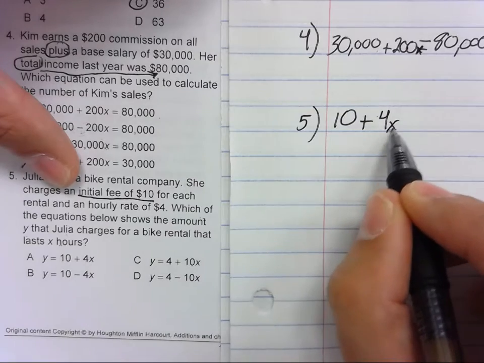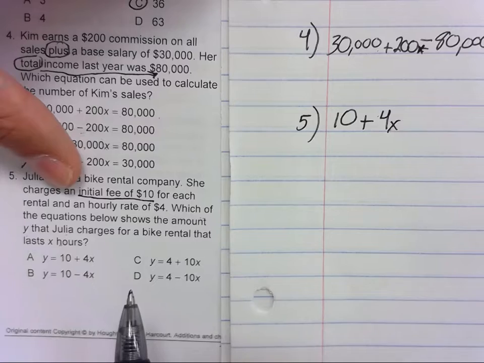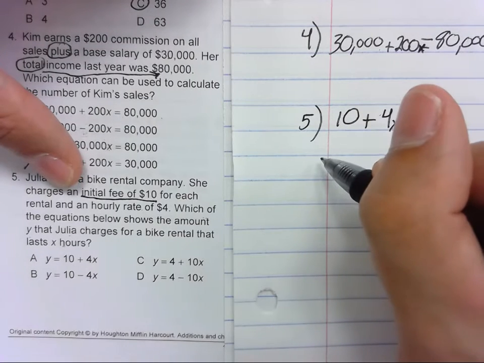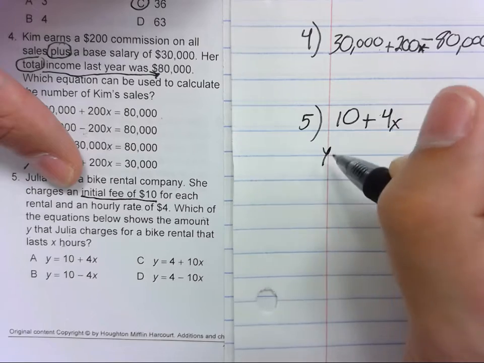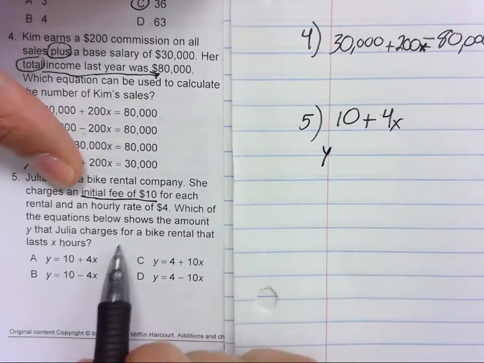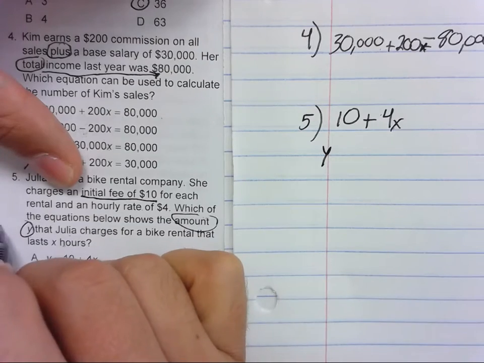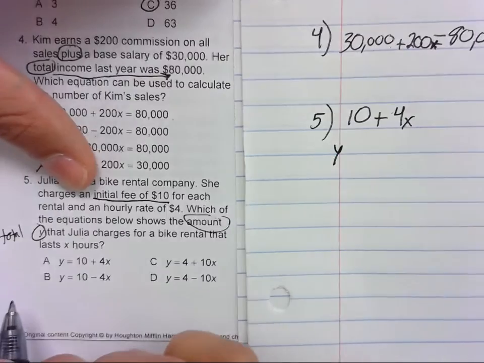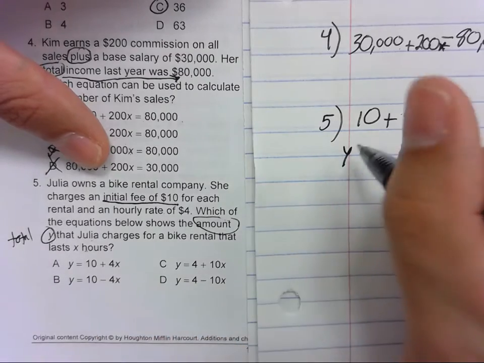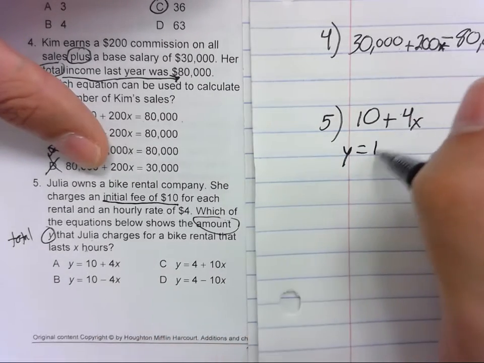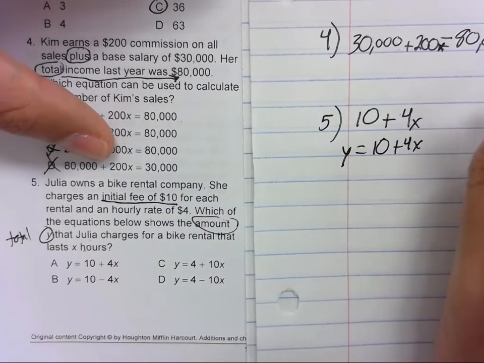So X equals hours. These are both cost. This is actually moving ahead to graphable equations, slope-intercept form, but the total is y, so it shows the amount, so y is actually the total. Y is the total. And so the total goes by itself, so y equals 10 plus 4x. So 5 is A.